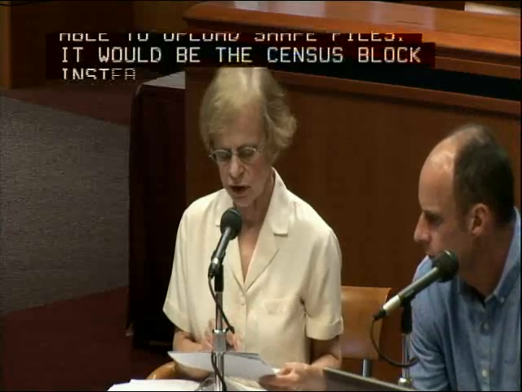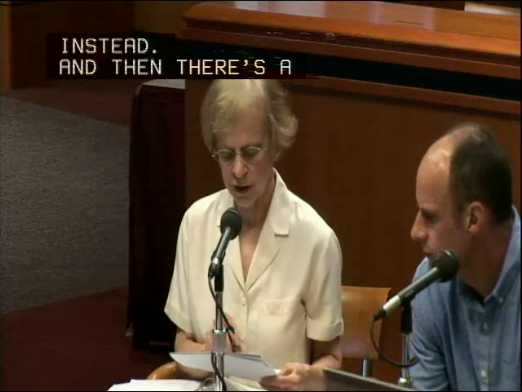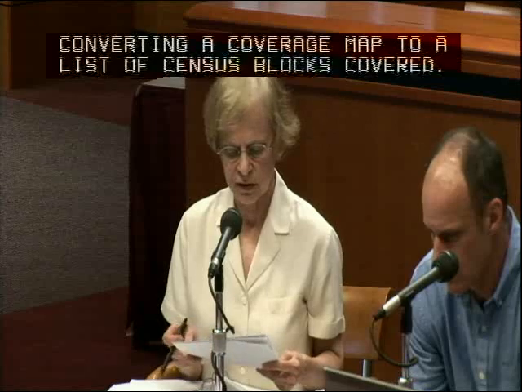And then there's a question about recommendations on converting a coverage map to a list of census blocks covered. That also may be a question that would be easier to follow up offline.